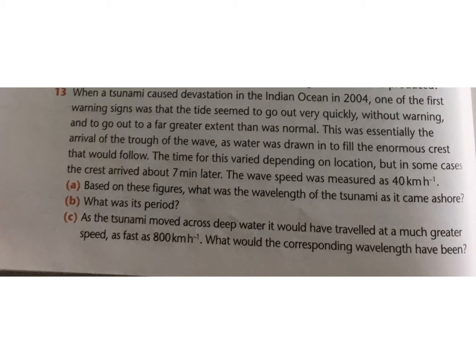Hello everybody, so in this video we're going to look at question 13 from page 62. So this is a question about the basics of wave calculations, where we're talking about wavelength and wave speed and frequency and period. So this question deals with the 2004 tsunami, which some of you may not remember, or even most of you may not remember, but it was a very big deal and it made international news at the time.